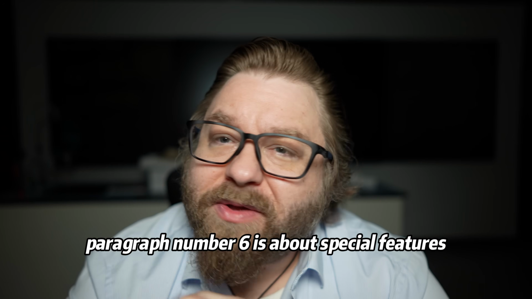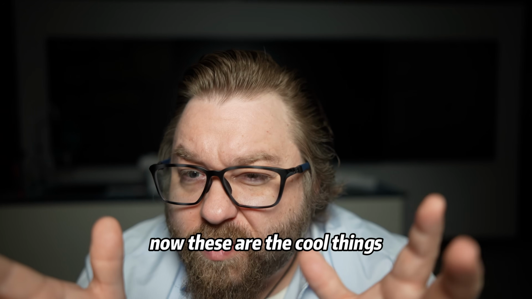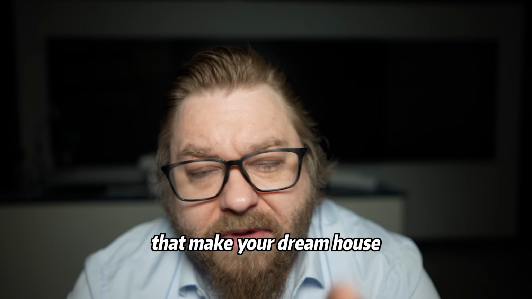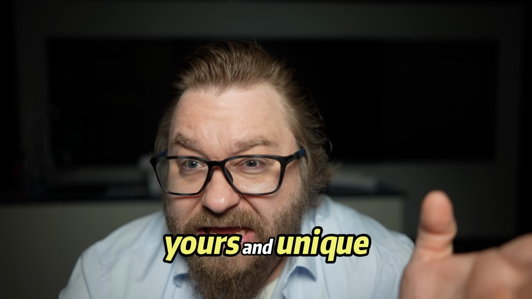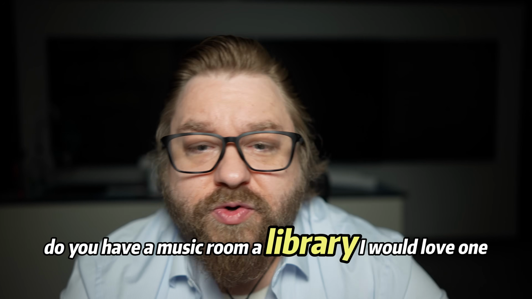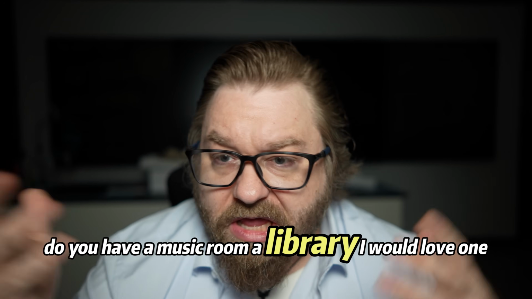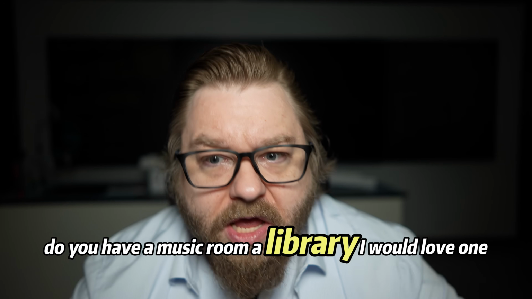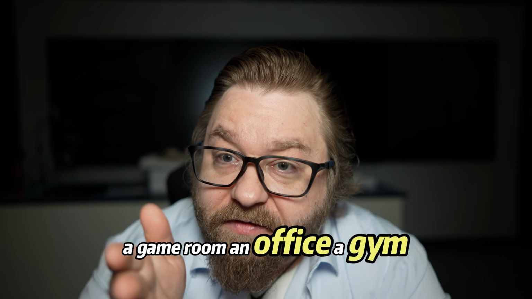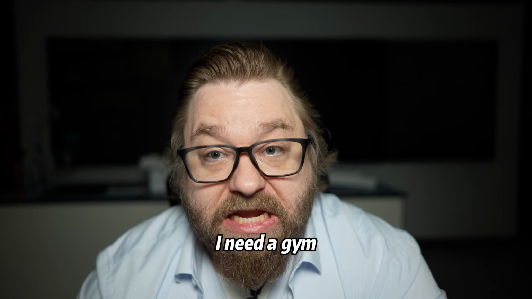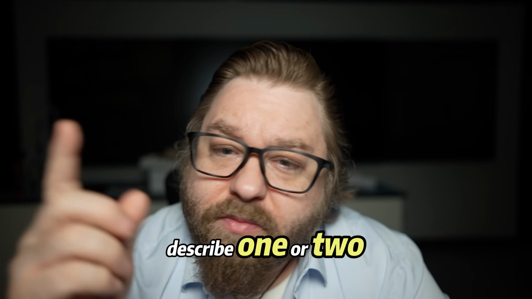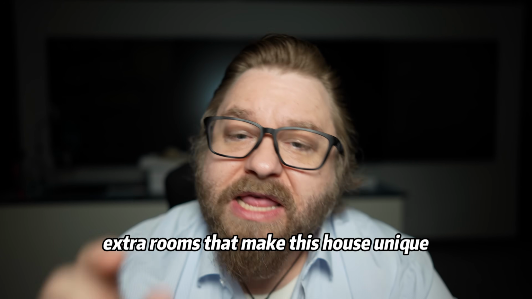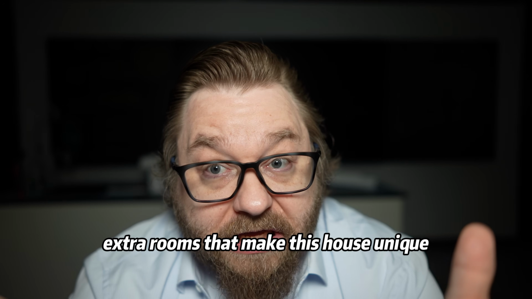Paragraph number 6 is about special features. Now, these are the cool things that make your dream house yours and unique and special. Do you have a music room, a library? I would love one. A game room, an office, a gym? I need a gym. Describe 1 or 2 extra rooms that make this house unique.